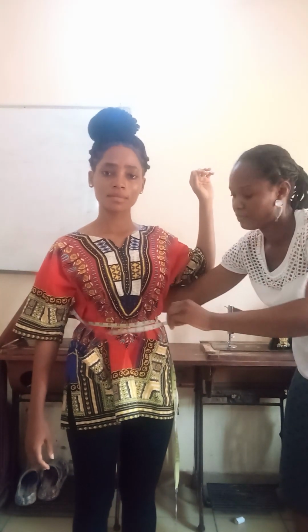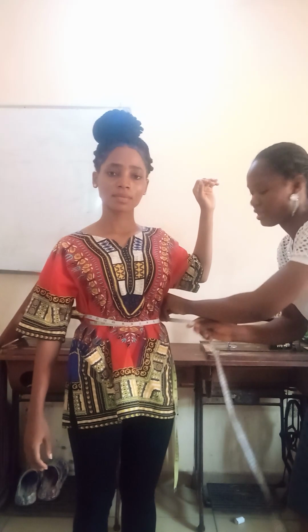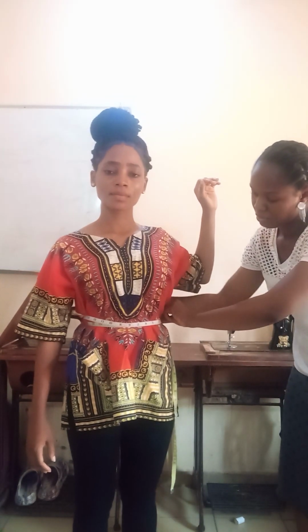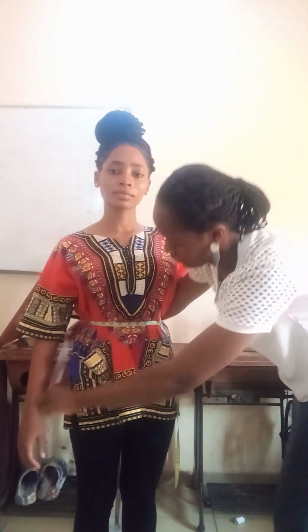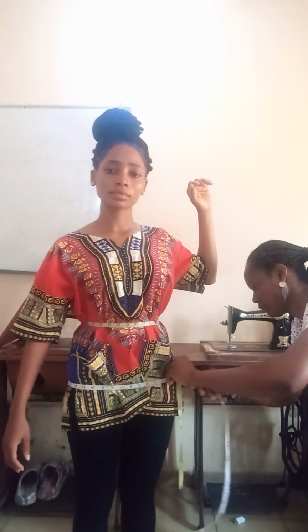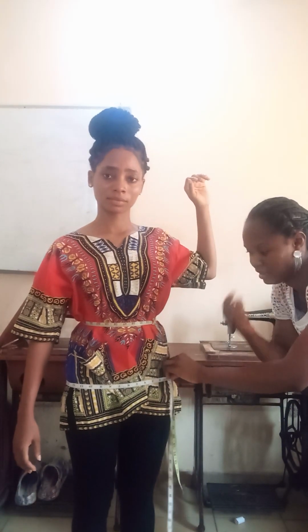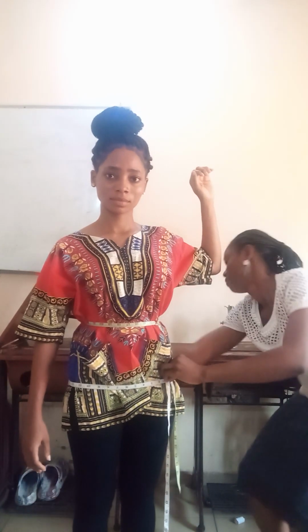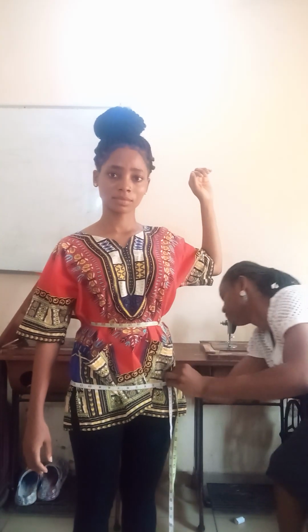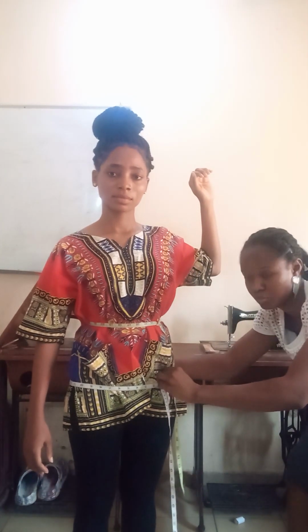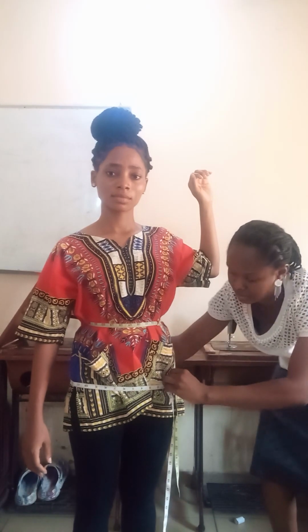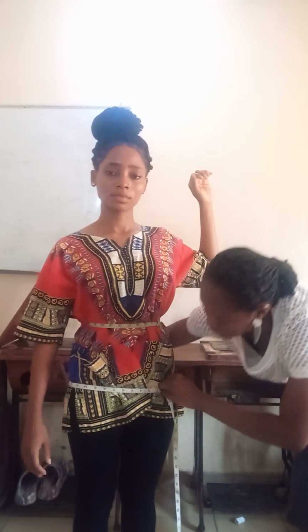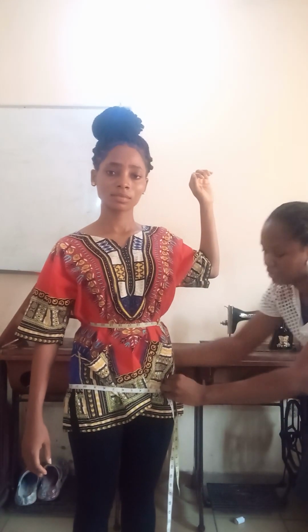And the next thing is the waist circumference here. So I'll measure the waist circumference. So I'll go ahead now and measure the hip circumference. So make sure the tape is on the top of the hip and it's movable, it's not too tight. Okay, so that is my hip circumference.